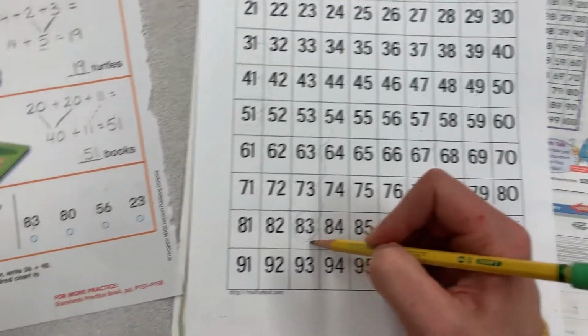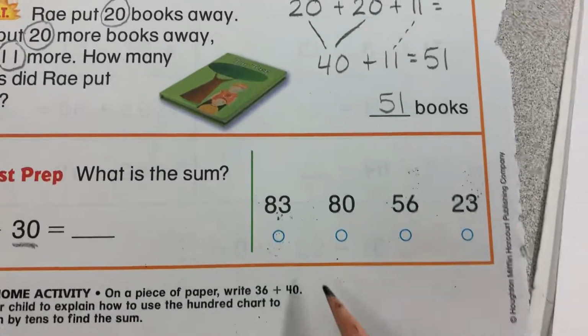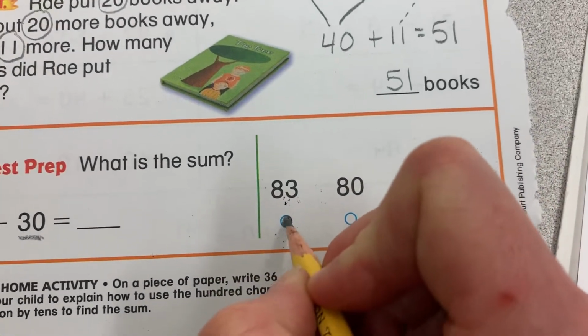83, that's right. Let's see, do we have an 83 for an answer? We do. Yay, fill in the circle.